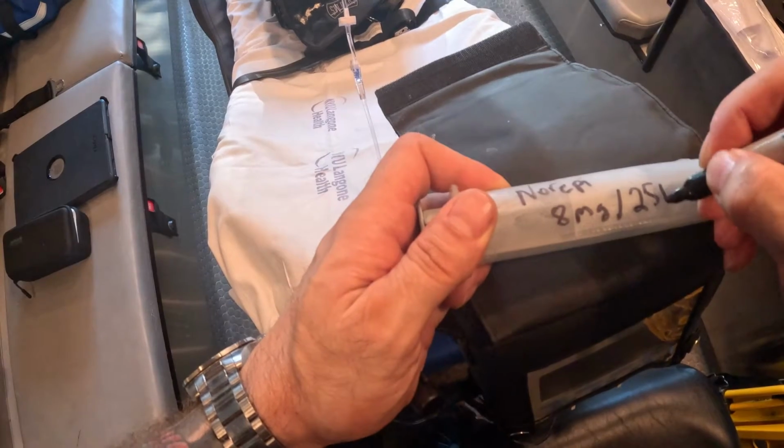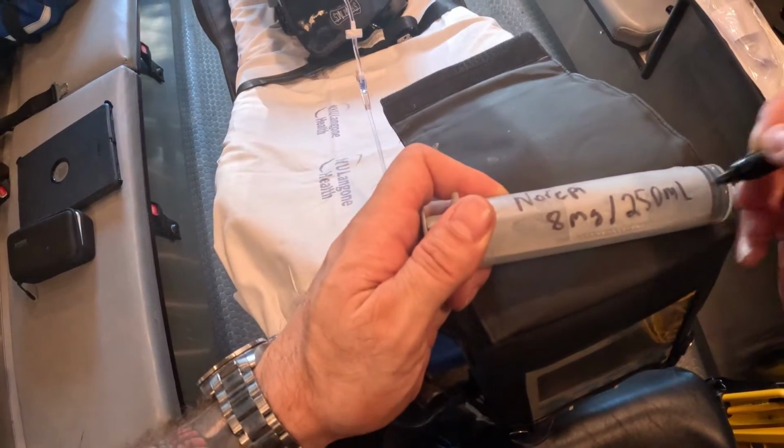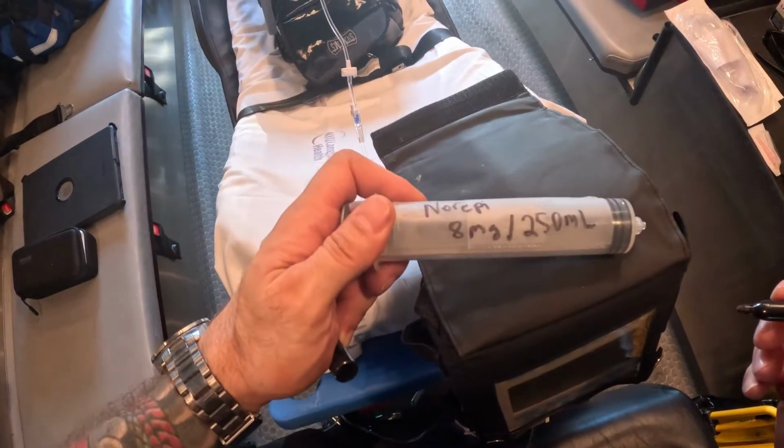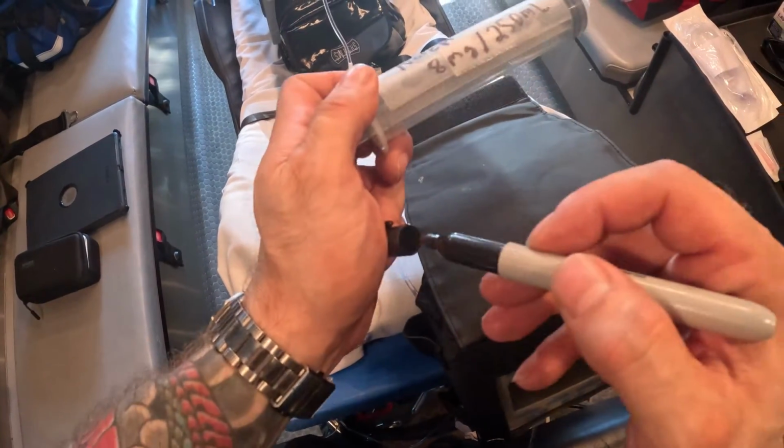The concentration always stays the same, even though we're going to pull up 60 mLs. That's the volume, but the concentration remains the same. So I know this is my drug, Norepi.